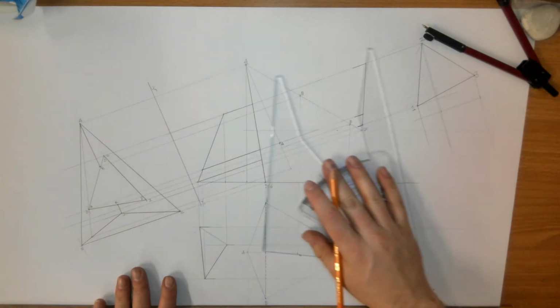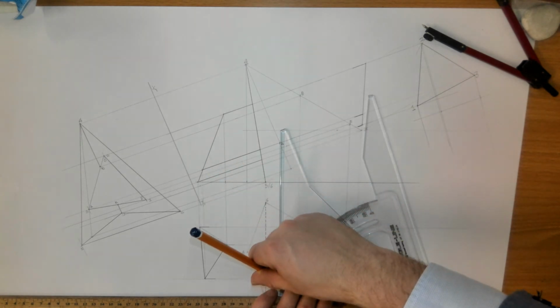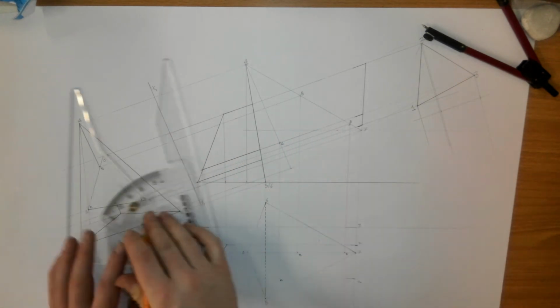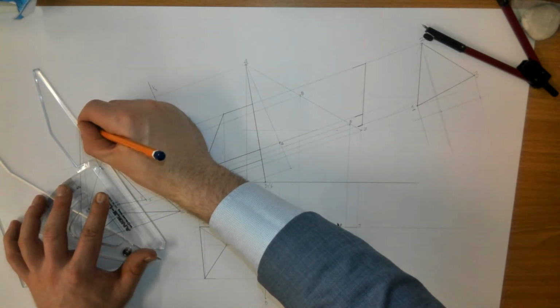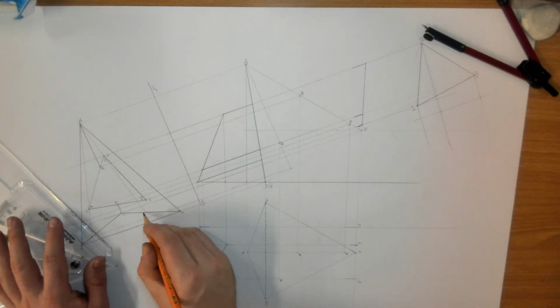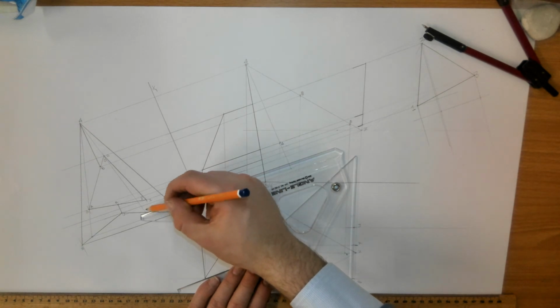Now if I want to find that in plan, I just drop A down until it hits line number 3 here. There's point A. Right, so if I want to find point C, I join 4 through the point C and bring it down until it hits edge 7 to 6. To find that line in elevation, I use pure logic.